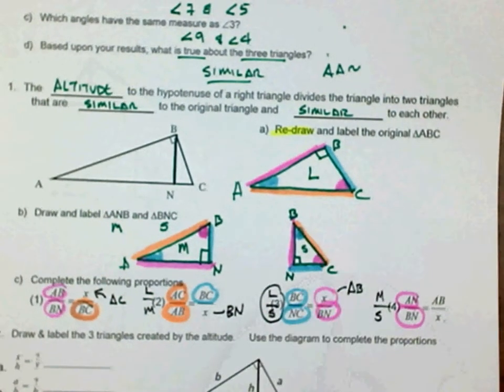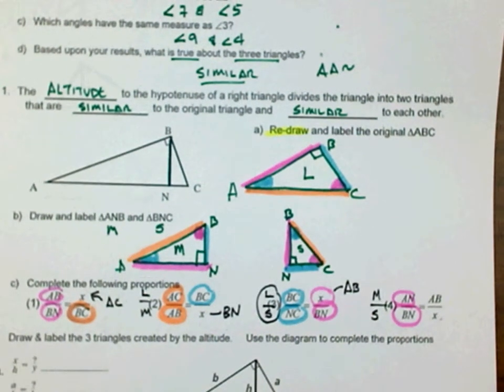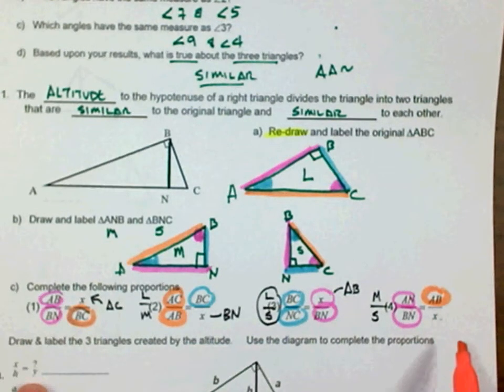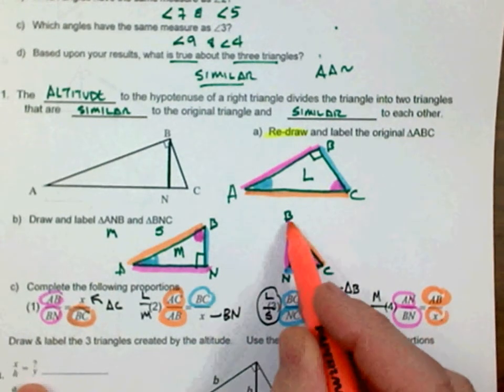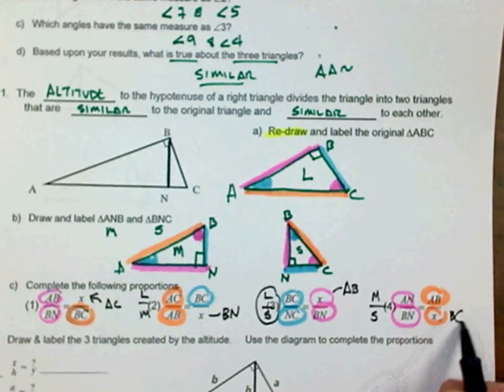Again, comparing the medium to the small, with this side being the hypotenuse, X is going to be the hypotenuse from the small triangle, which in this case will be BC. That's what X is there.